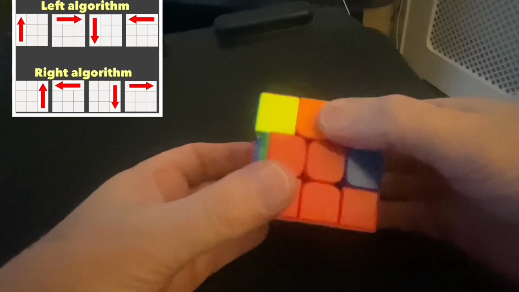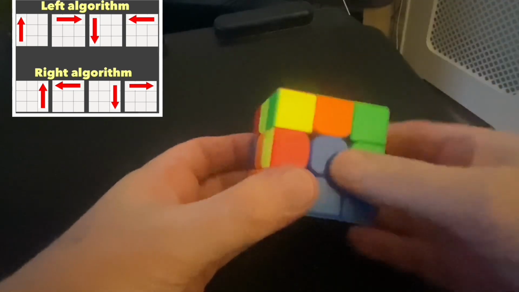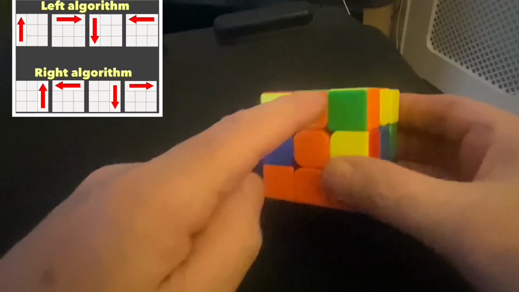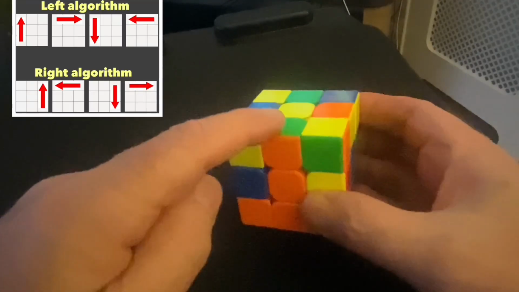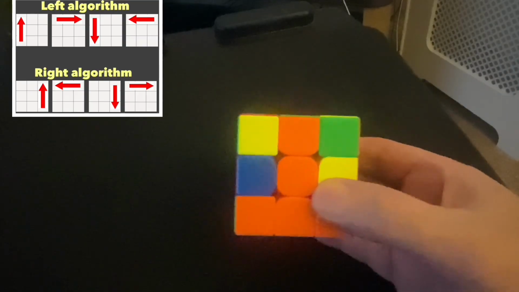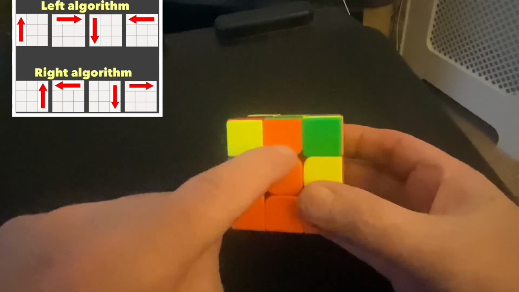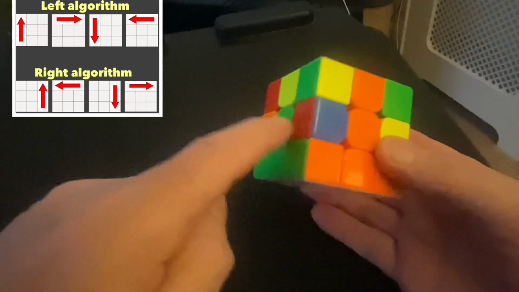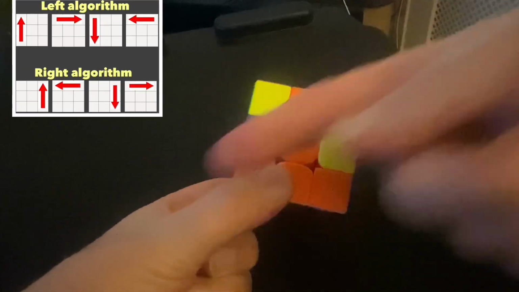Not there, not there, it's there. We've got it above that centre. And the reason we're doing this is just so we can look which way it now needs to go. And as you can see, orange and green, it needs to go to the left.